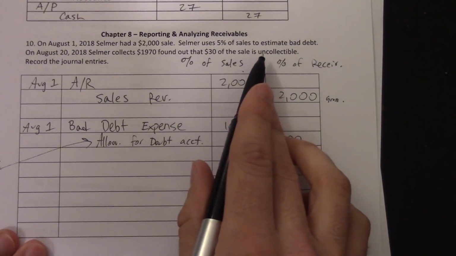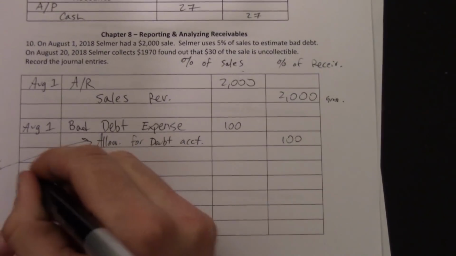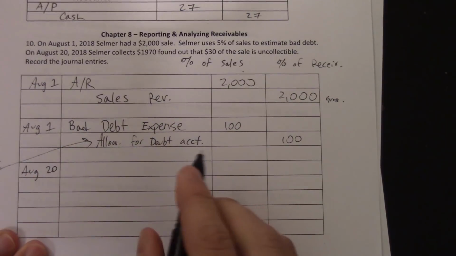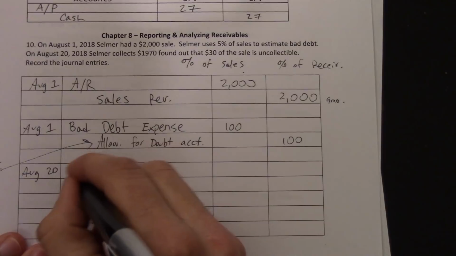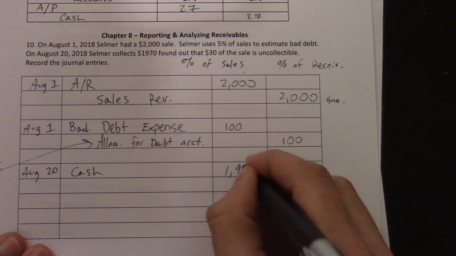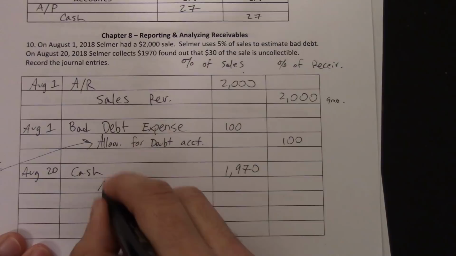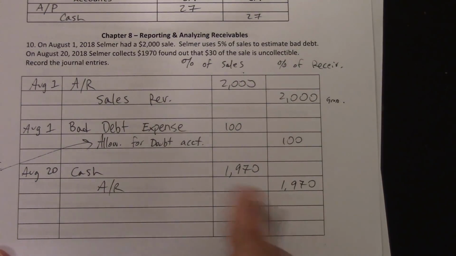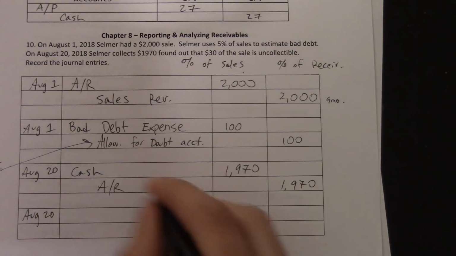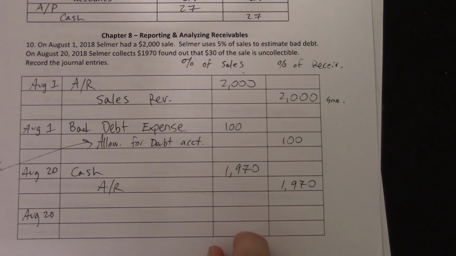Now moving on, we have on August 20th, we collect $1,970. So we get $1,970 in cash, and we collect that from accounts receivables. And we also found out that we had $30 uncollectible.